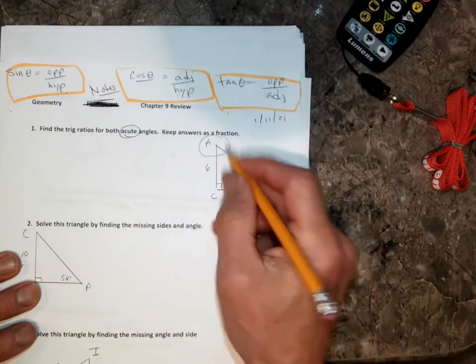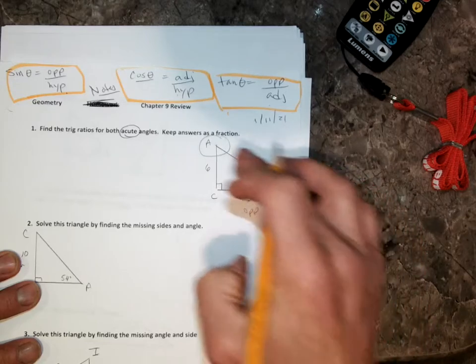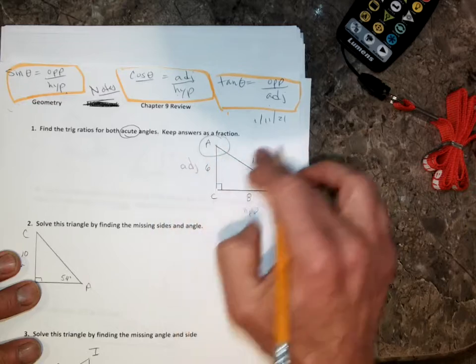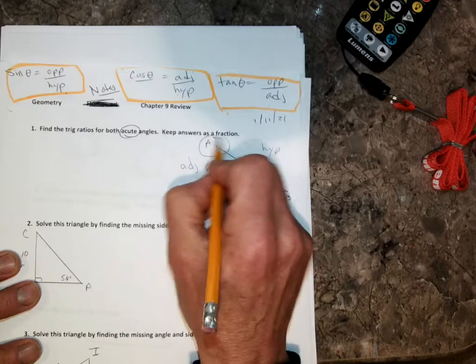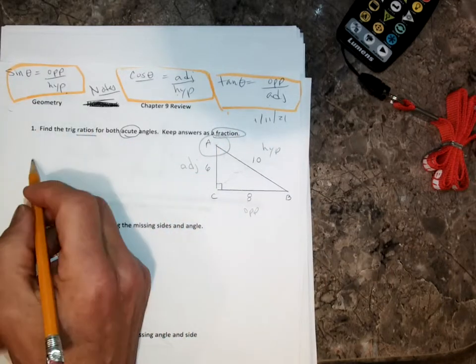So from angle A, the 8 is directly opposite of it. The 6 is next to it, or adjacent, and the 10 is opposite of 90, therefore it is the hypotenuse. Now all we want is a fraction, okay? So let's talk about the ratios. This is all we need.